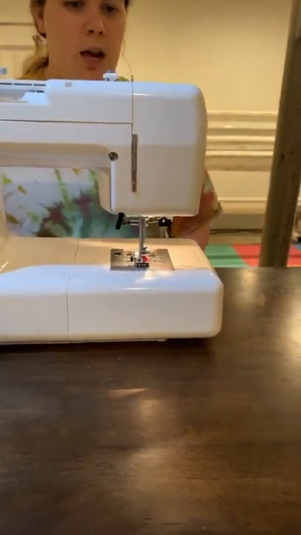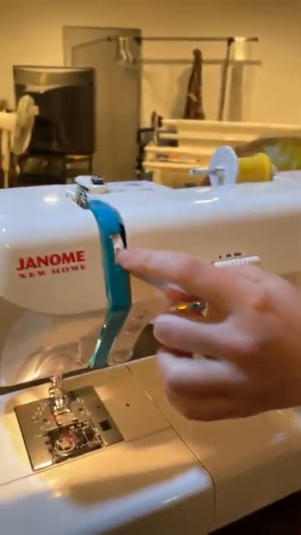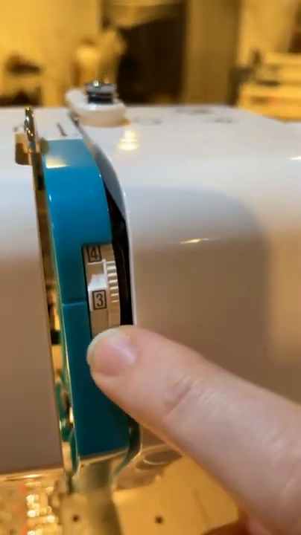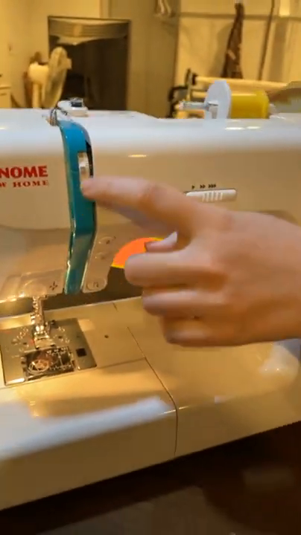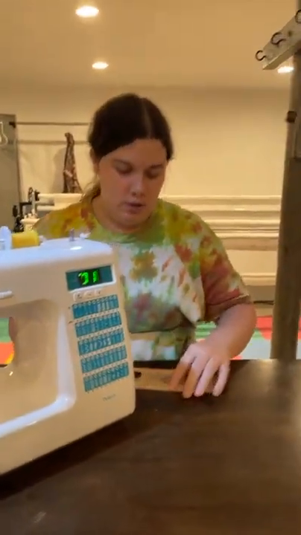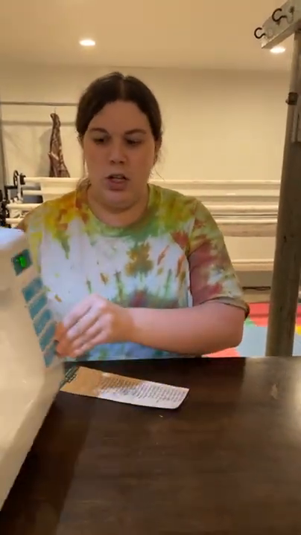And the tension dial is right here. Some of these parts are on different places on your machine, but I'm just showing you where they're at on my machine. This is your tension dial that sets your tension for your thread, for your top thread. And if you want to do your tension for the bottom thread, it's usually on the bobbin case down here.